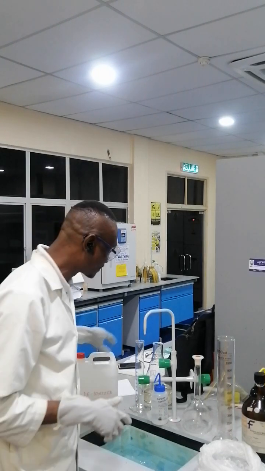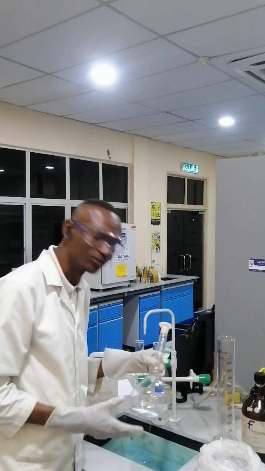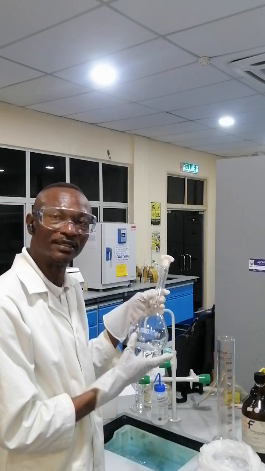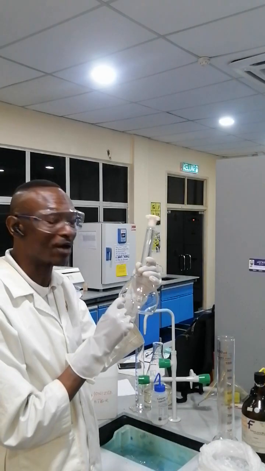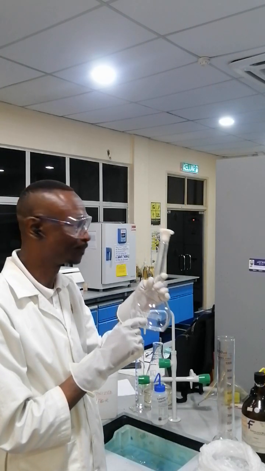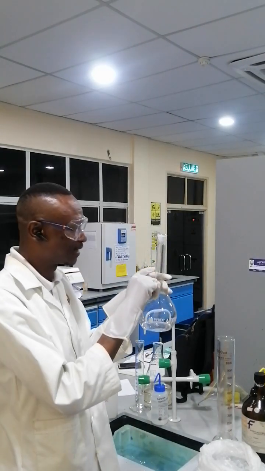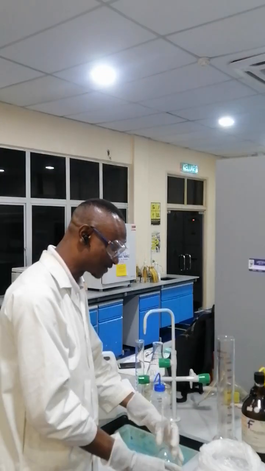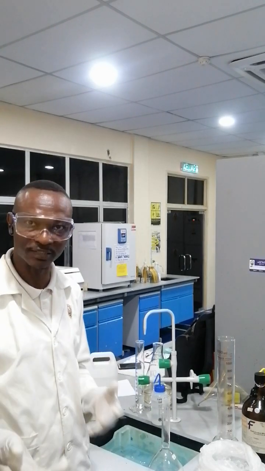So, first of all, we need to make sure that we are using a volumetric flask. This is a 1000 ml volumetric flask, which we can use, and it is marked with the 1000 mark on it. As it is said, we add acid to water and not water to acid.